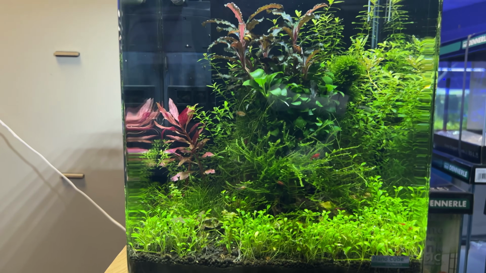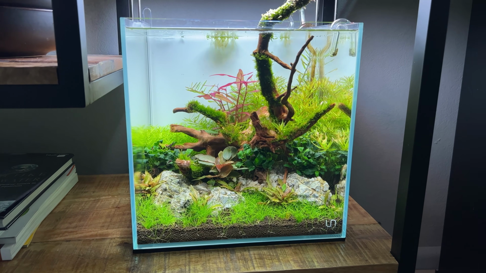In that case, we're probably better off sticking to all the easy plants. But maybe you've invested some money in a powerful light, maybe you have a CO2 system as well. Then you can also have a go at trying to grow a few more demanding plants. So that's the first step, almost like creating the foundation. And once you know what the starting point is, it's already a lot easier to narrow down which plants you can grow and which plants you cannot grow.